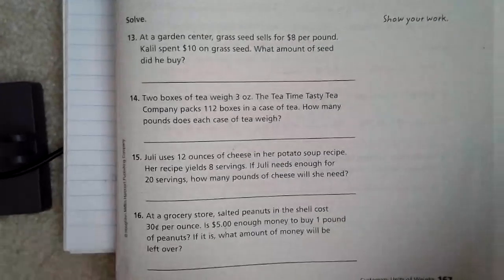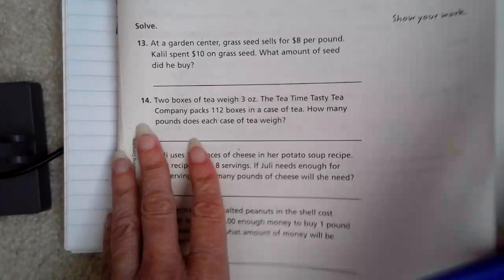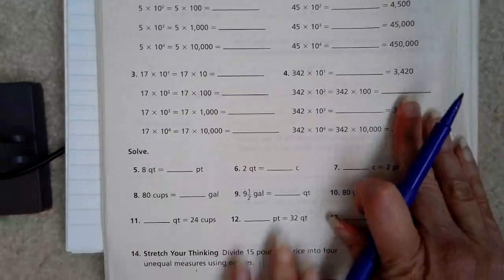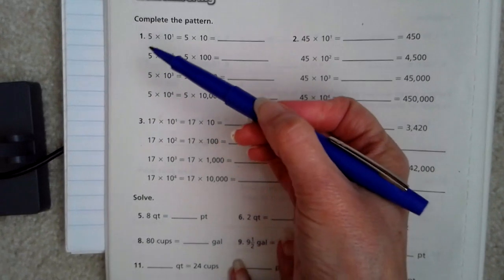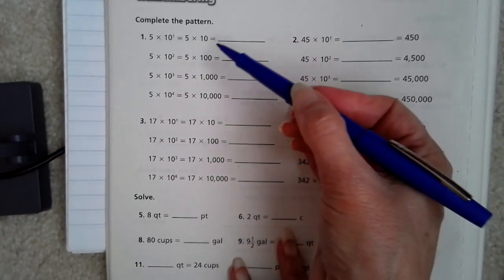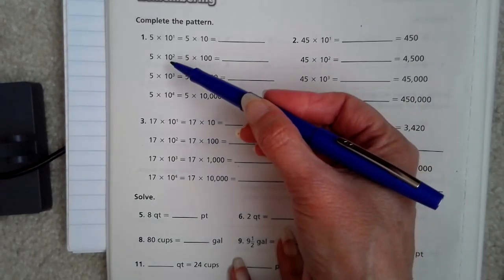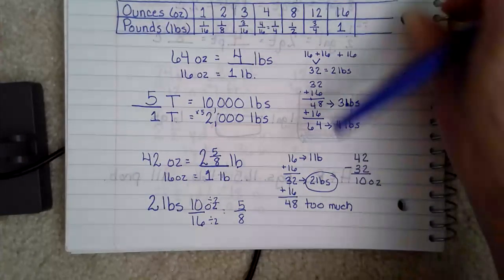As you have found out, you have to be very careful with these word problems and pay attention to what the measurement is and obviously what they're asking. Draw pictures to help you out. On the remembering page, we have some review about completing the pattern. 5 times 10 to the first power equals 5 times 10, which equals 50. Question, what is 10 to the second power? Is that 20? No, of course not.